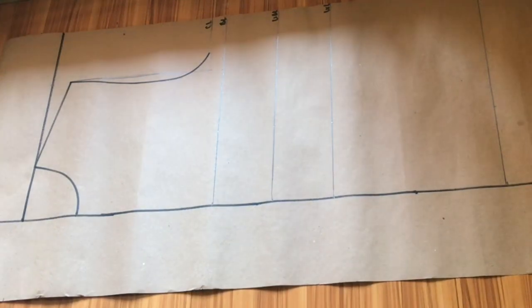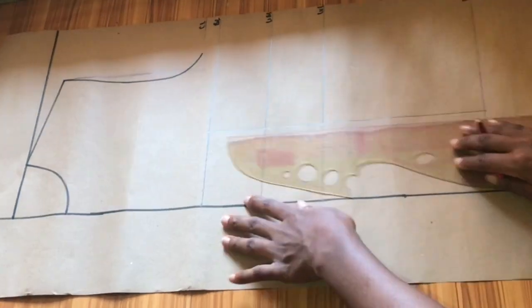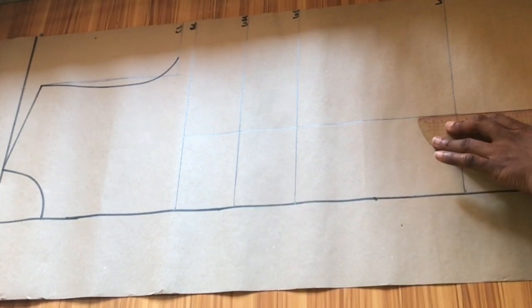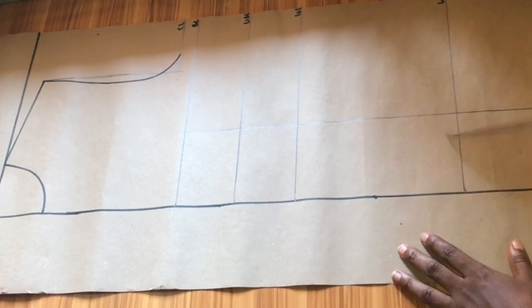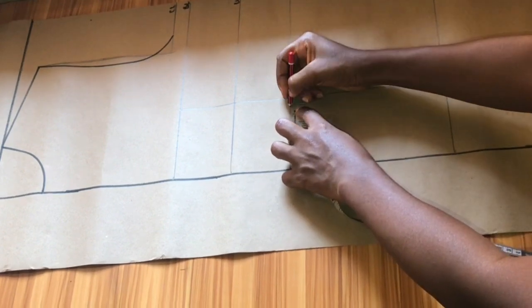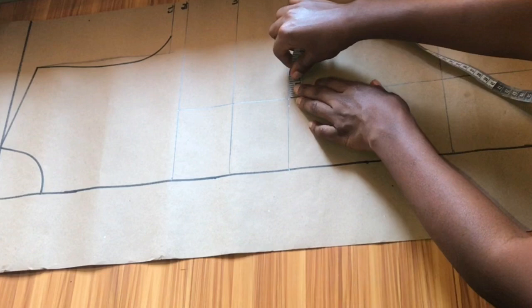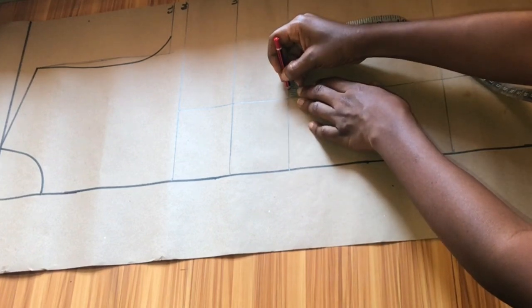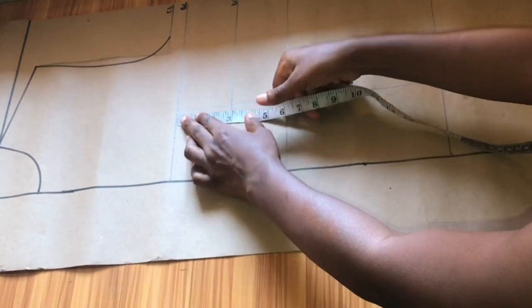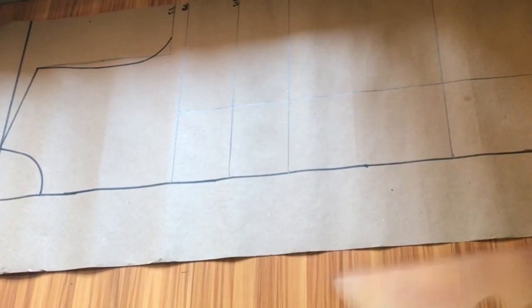After doing that, I'll take ½ inch on both sides of the straight line, and I'm going to do that on the waistline. If you're a plus size, you can do 0.75 inches on both sides or 1 inch on both sides. So I'm marking ½ inch on both sides. After doing that, I'll go down by ½ inch on the bust line, and then I'm going to connect from the ½ inch to the dot on the waistline like this.